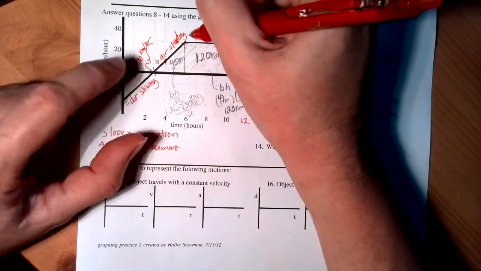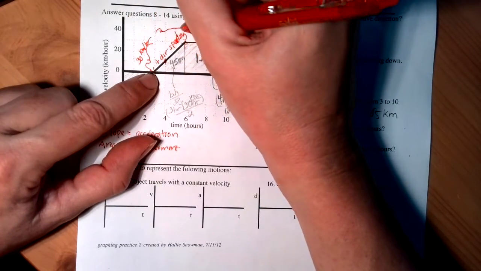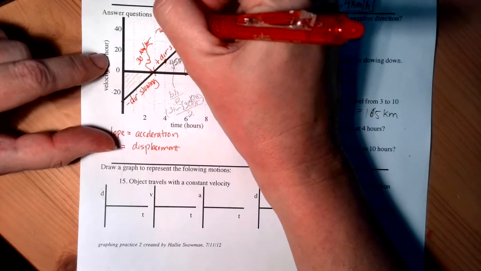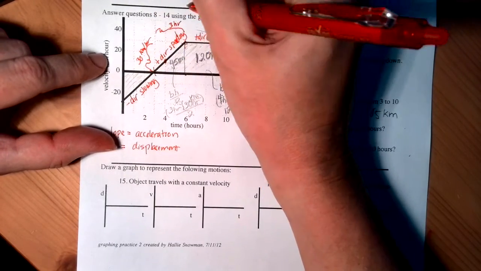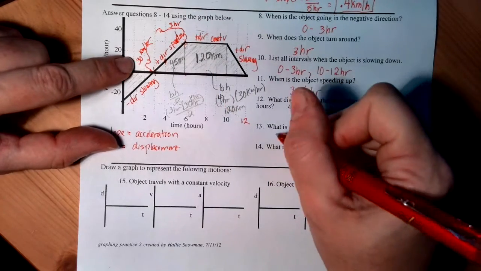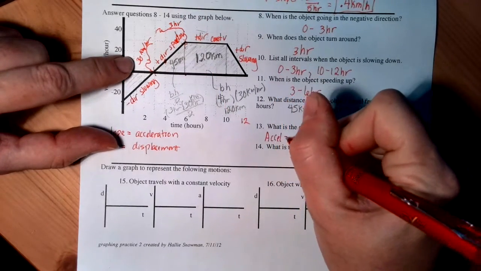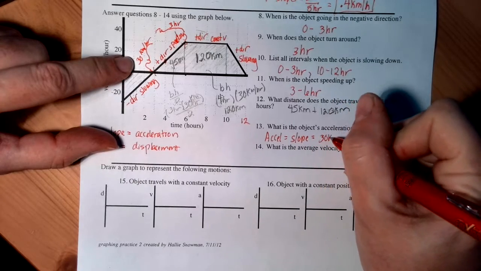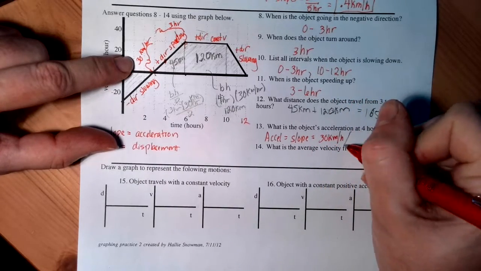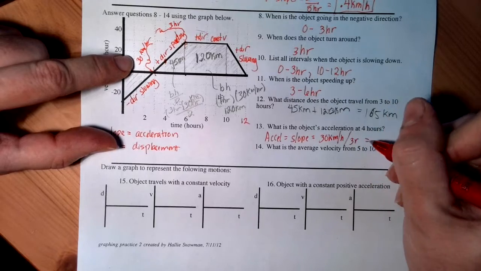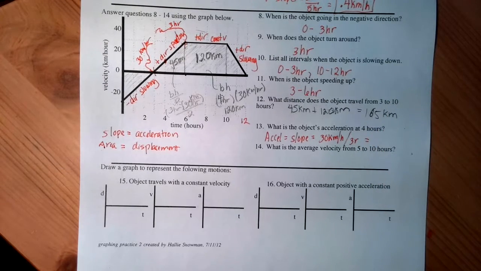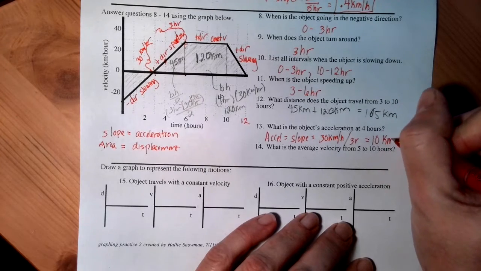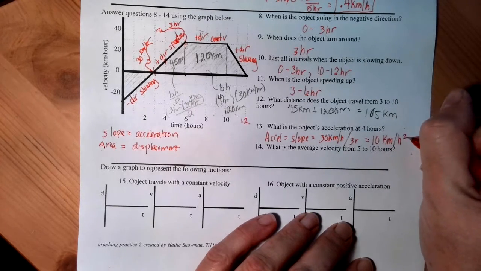And the run here between this first and last point is 3 to 6, 3. So this acceleration equals the slope, and that is 30 kilometers per hour all over 3 hours. And this ends up being 10 kilometers per hour squared.